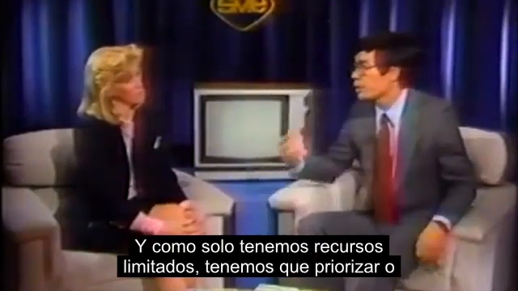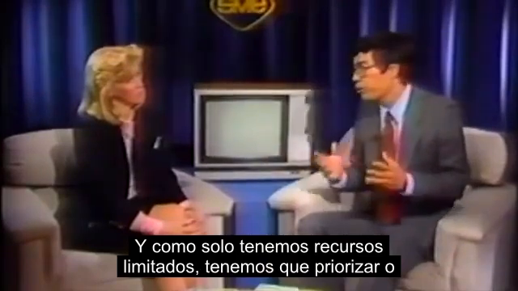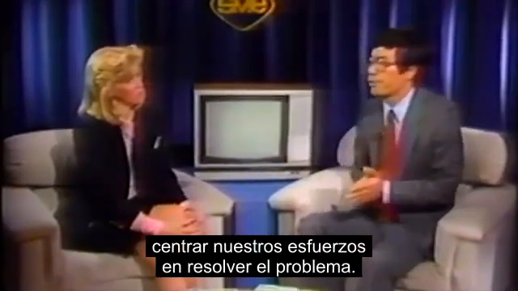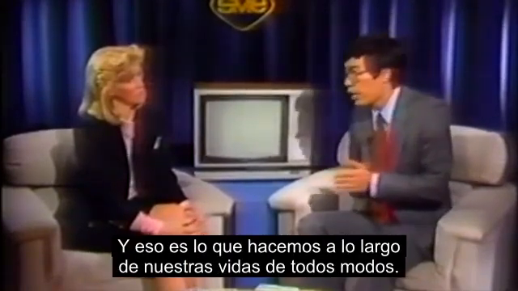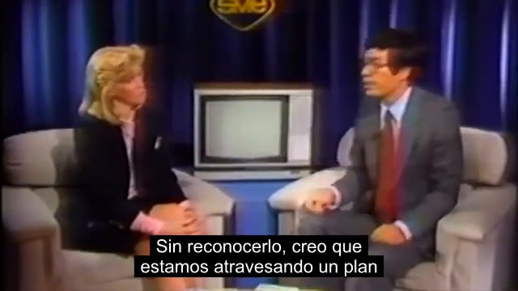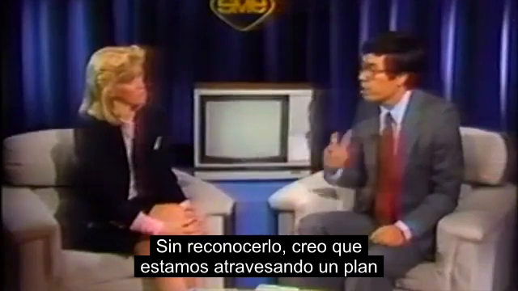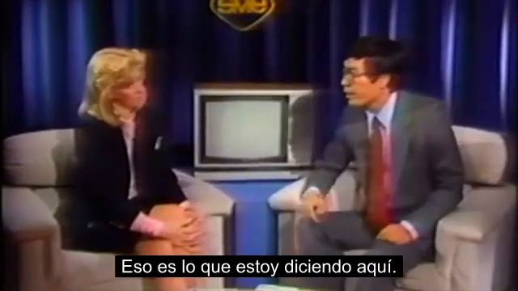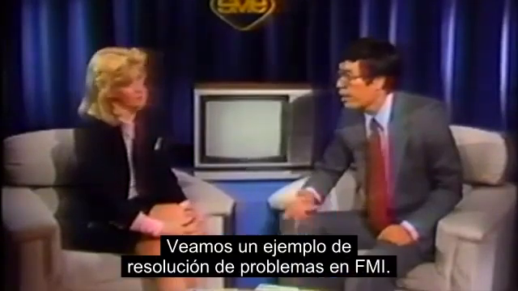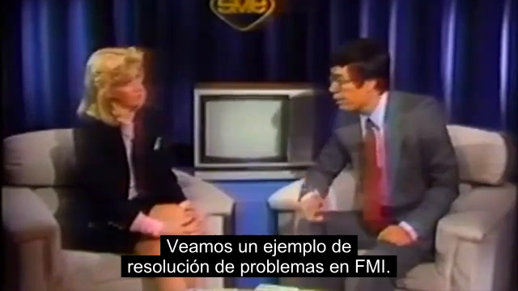And since we have only limited resources, we have to prioritize or focus our efforts to solve the problem. And that's what we do throughout our lives anyway. Without recognizing it, I think we are going through a plan, do, check, action cycle in our lives. That's what I'm saying here. I see. Let's see an example of problem solving at FMI.